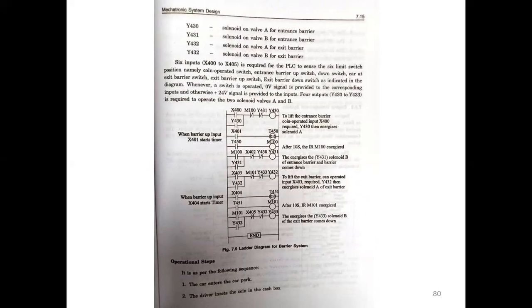So the first one is done with the XOR logic. The second one is also direct logic. That is, if X401 is enabled, that is, if there is power supply, it will execute the T450, that is M100. Like that they will explain. These are the concepts. So finally it will produce the end. This is the ladder diagram for the car barrier system, parking barrier system.